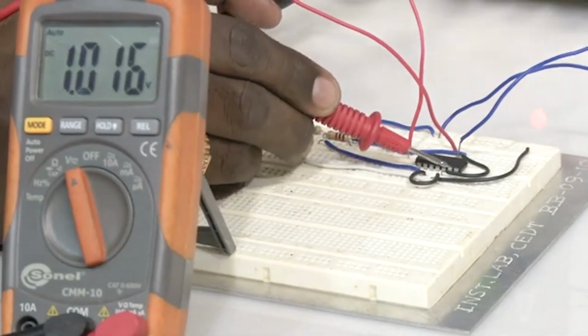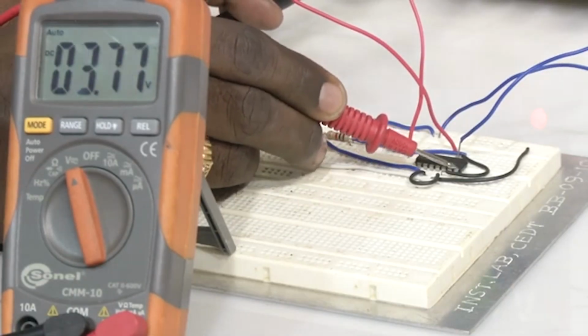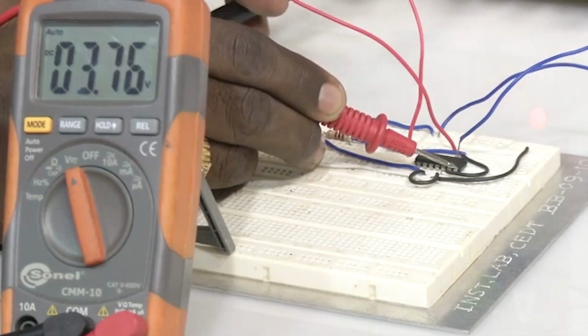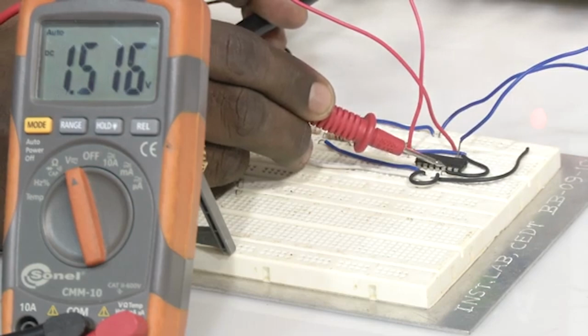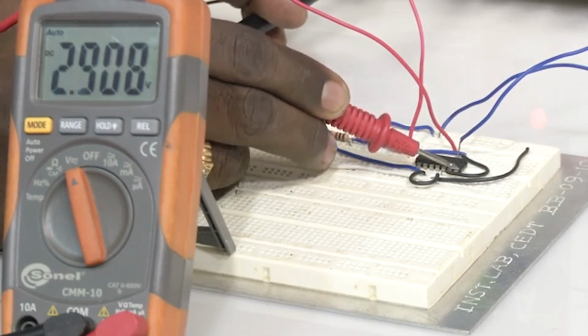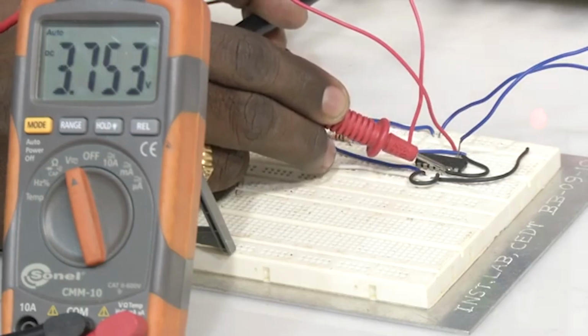If you see this op amp 1, the positive terminal is connected with 1 volt, and the negative terminal is this one, 1.5 volts. So, the output voltage should be plus VCC, right.